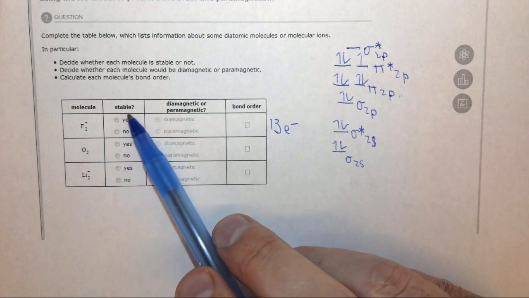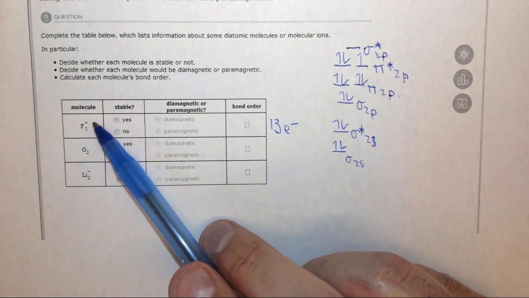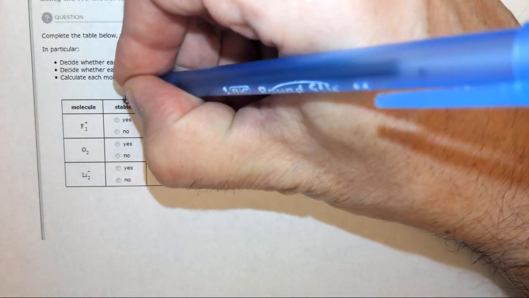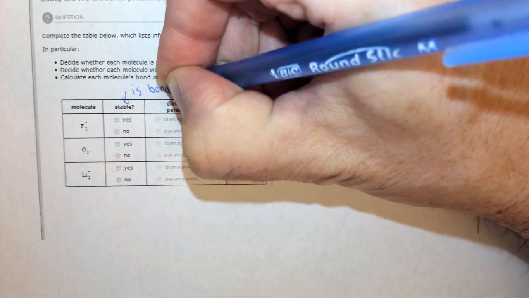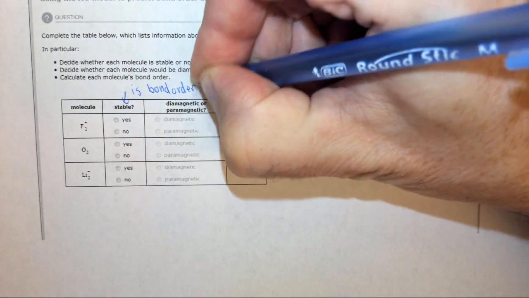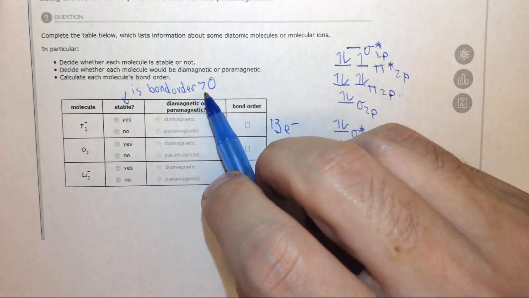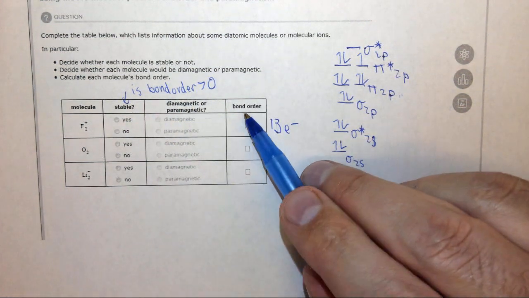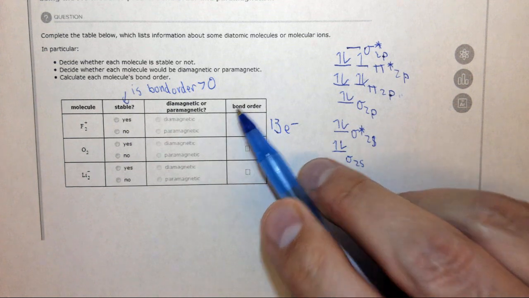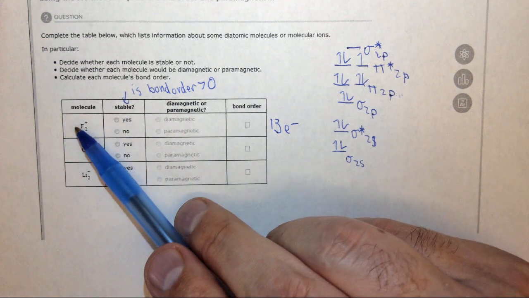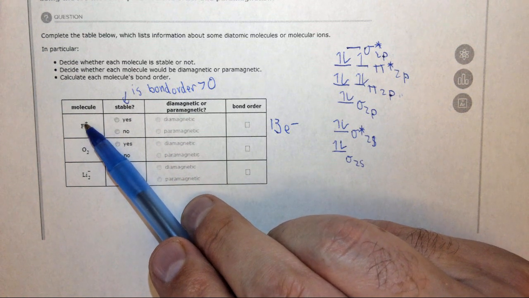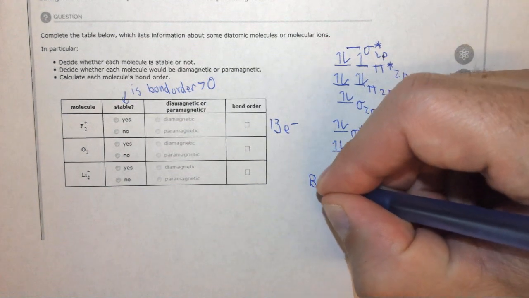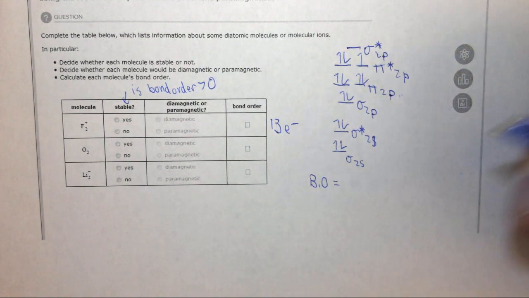This says, is this molecule stable? F2+ is probably not something I would consider as stable. What this really means is bond order greater than 0. So if the bond order is greater than 0, it's stable. So in order to answer this question, we need to answer the bond order question first. But be careful with the word stable. I would not say that F2+ is a stable molecule, but it may have a bond order greater than 0.